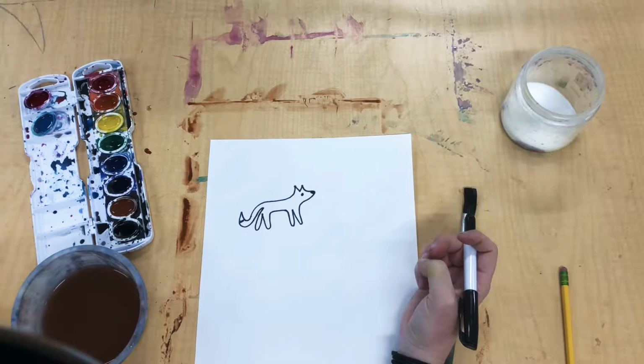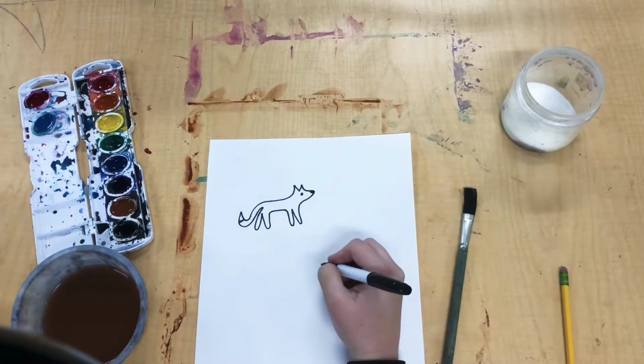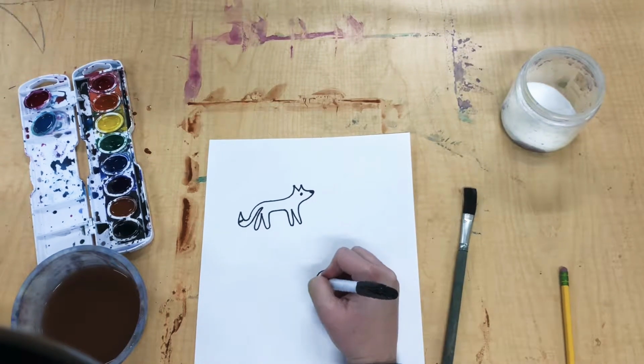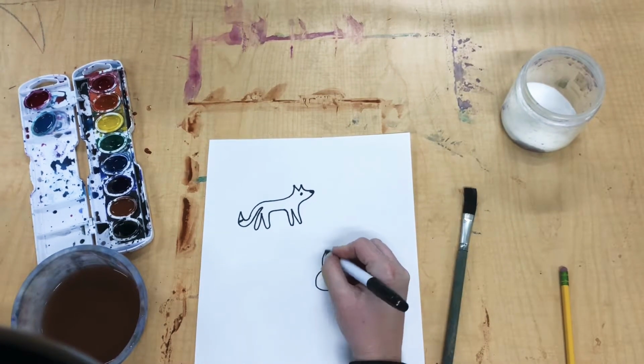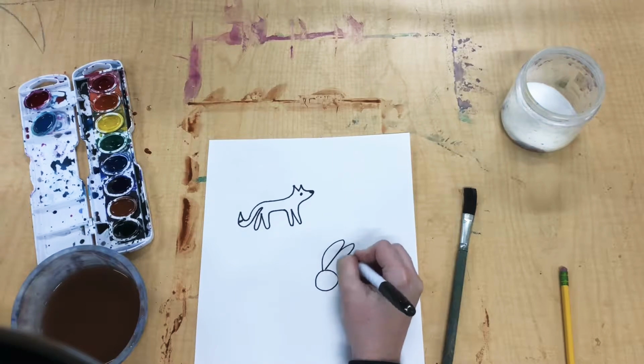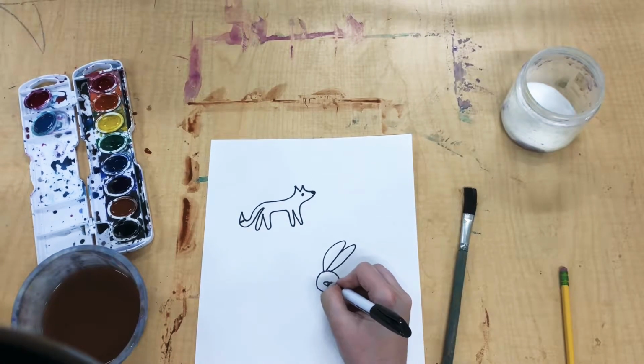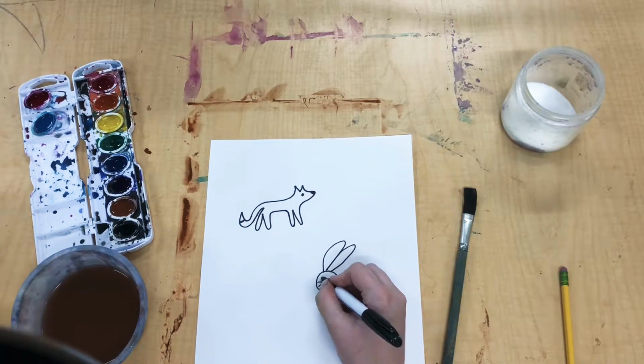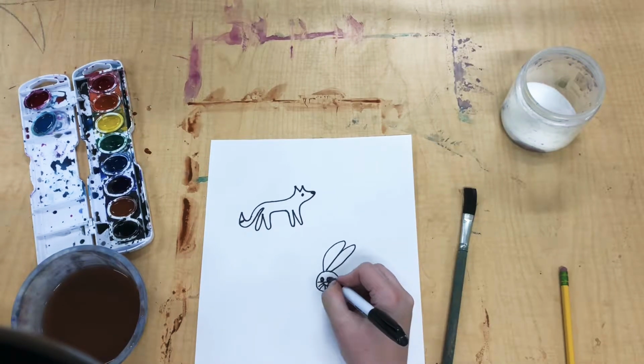I'm going to draw another animal that's going to burrow, like a bunny rabbit. So if I'm going to draw a bunny rabbit, I'm going to start with a circle. Give it 2 big ears, a little nose, and some buck teeth, whiskers, cute little eyes.